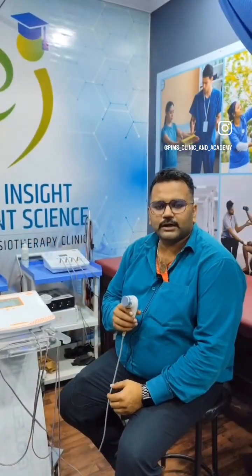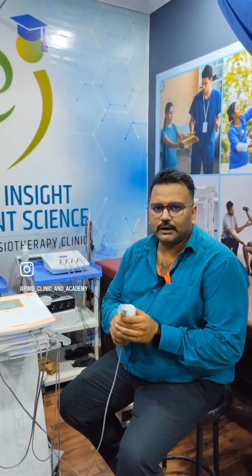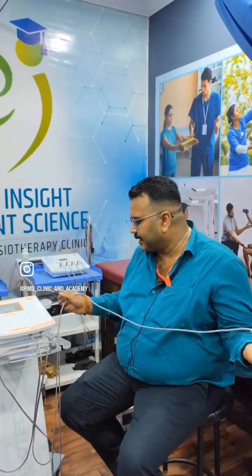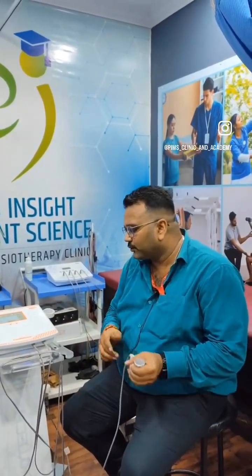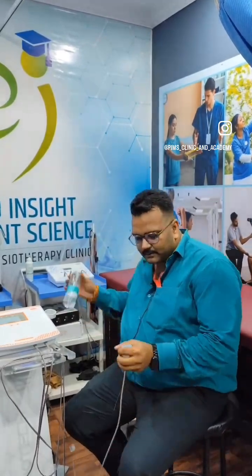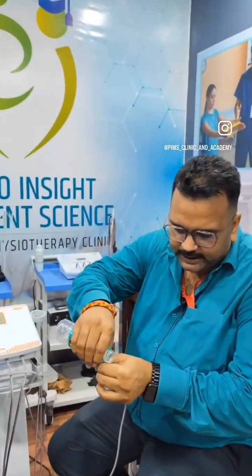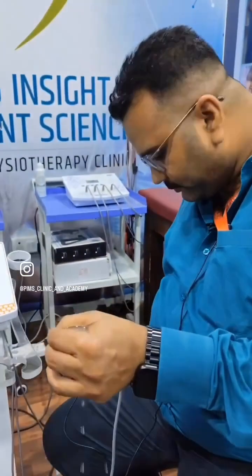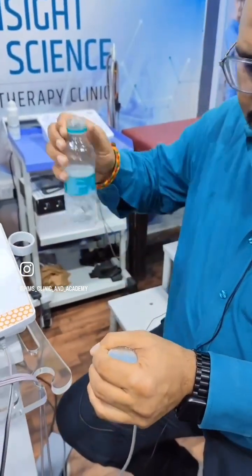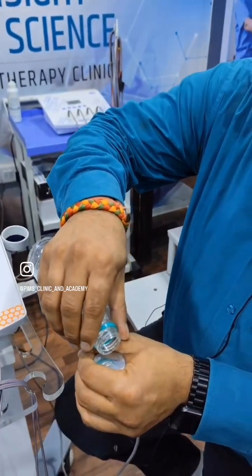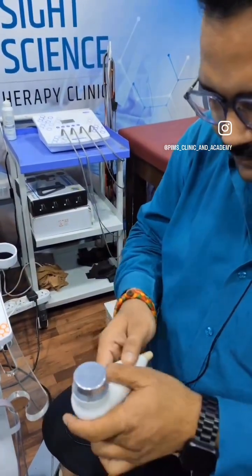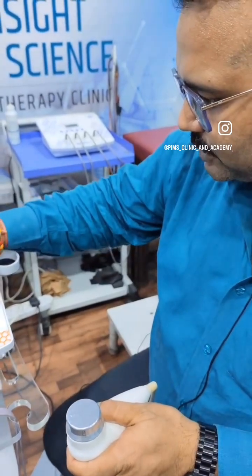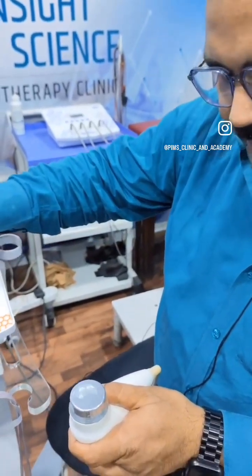When you want to check whether your ultrasound is working or not, there might be some problem. There can be a loose connection between your wires, or there can be some fault in the machine. So if you want to check your ultrasound, what you should do, you should apply some water over the head like this. Turn your machine on and increase the intensity.